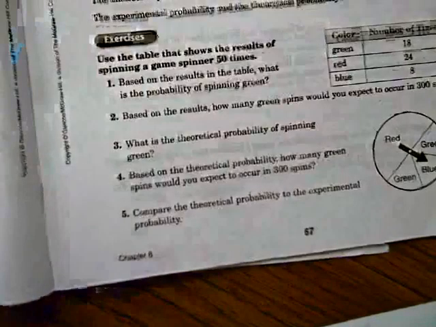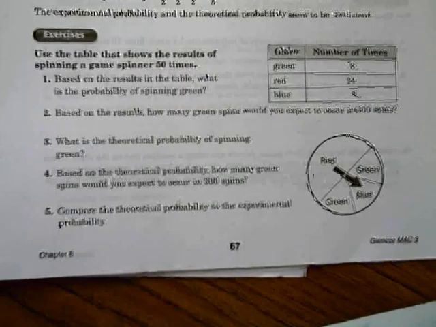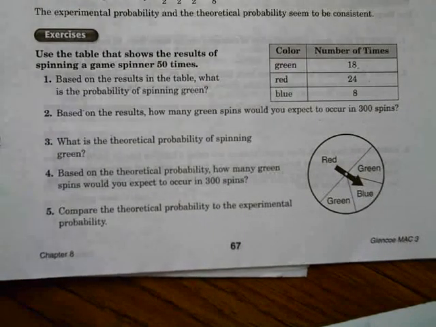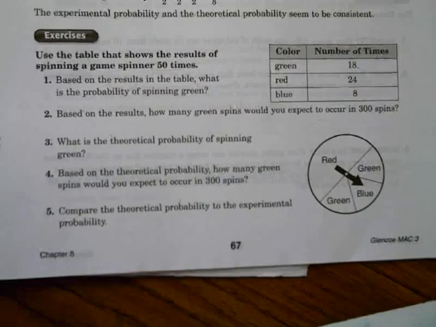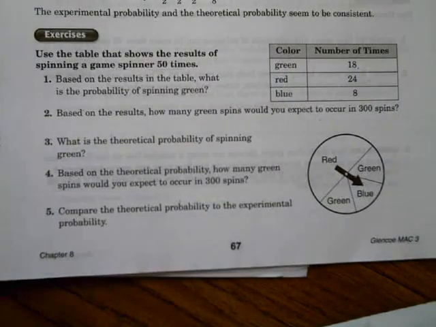Go ahead and try these exercises on your own. They're in your study guide workbook, page 67, or you can work them right here. You can come back and ask me for the key after you've tried it.